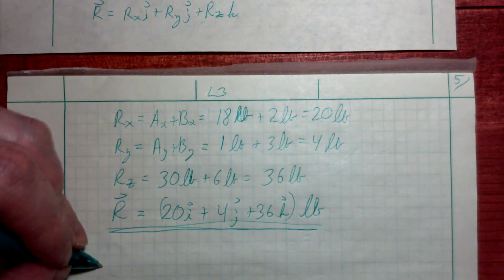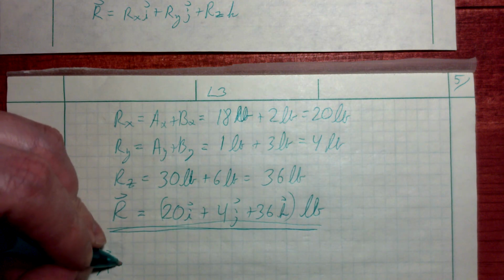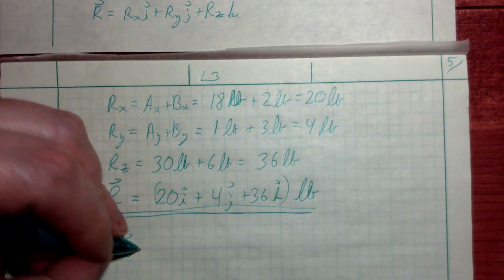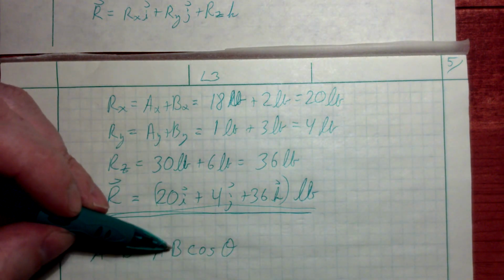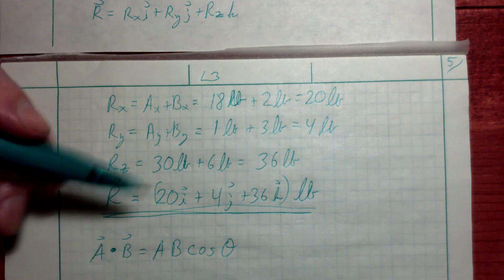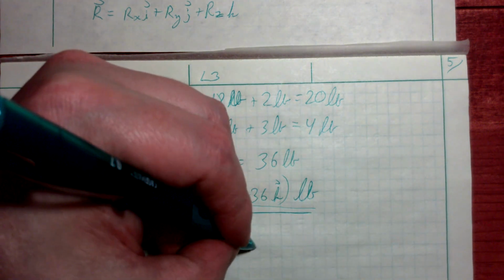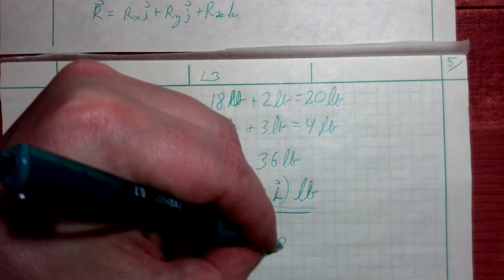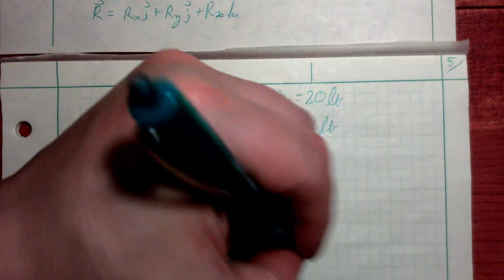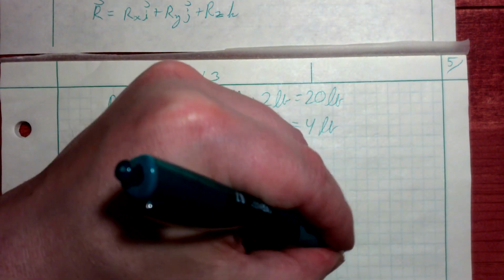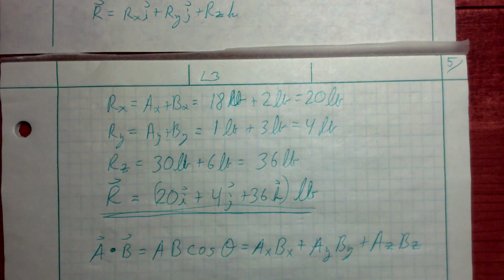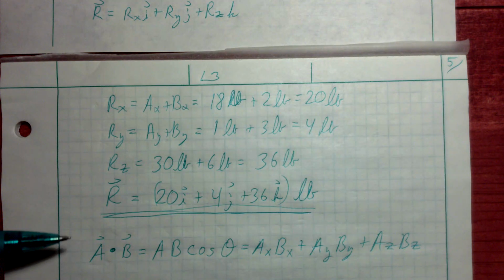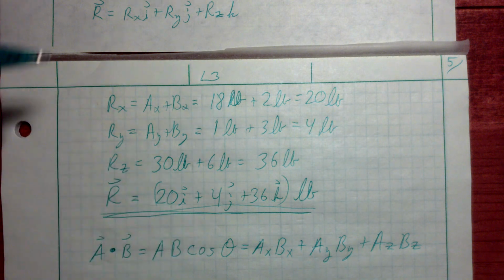Well, we said earlier that the dot product, A dotted with B, is not a bad way to find the angle between them if you know the magnitudes and if you can find the dot product. How do we find the dot product? We went through a derivation where you take AX BX plus AY BY plus AZ BZ. That sum will give you the value of the dot product. And if you know the magnitude of the two vectors, which we can find, then the only unknown becomes cosine theta.